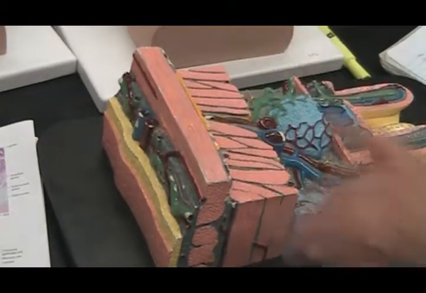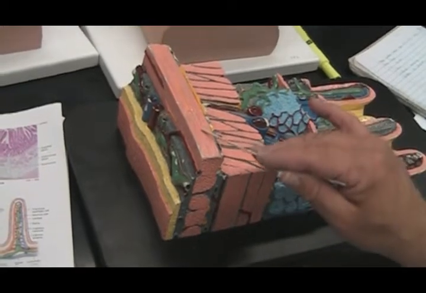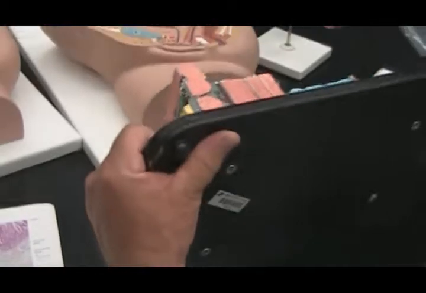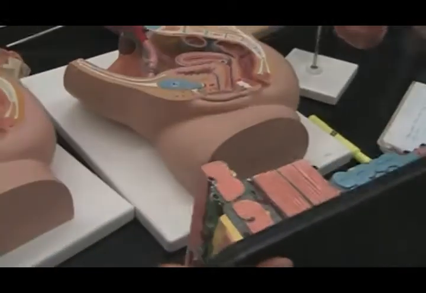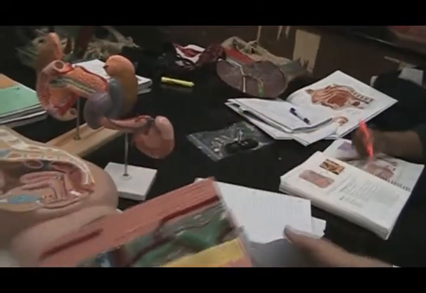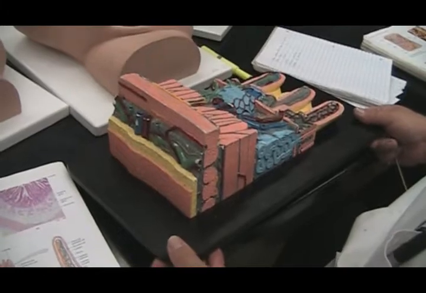Here you have the two layers of muscle. The inner layer is circular, the outer layer is longitudinal. Because this is a cross section, it goes around like this. So the inner layer is circular, the outer layer is longitudinal. And again, here are the layers of the serosa. So here you have everything that I would wind up asking you on this guy.